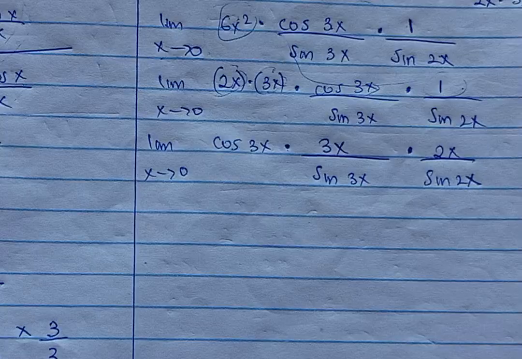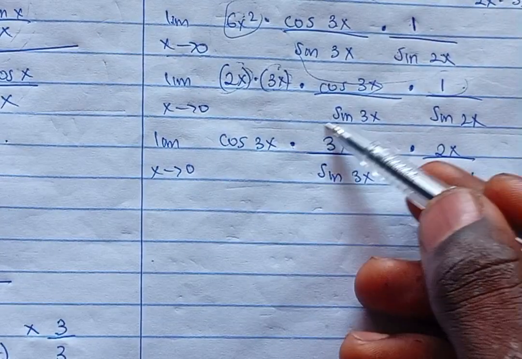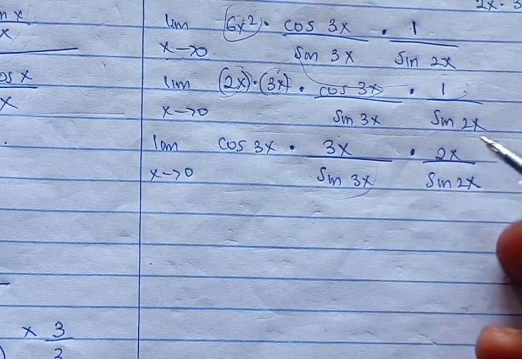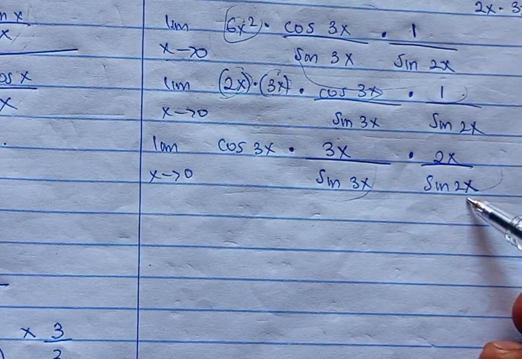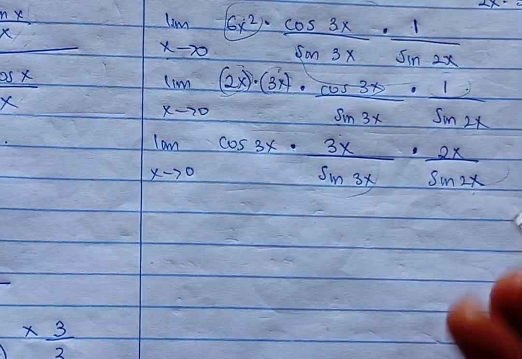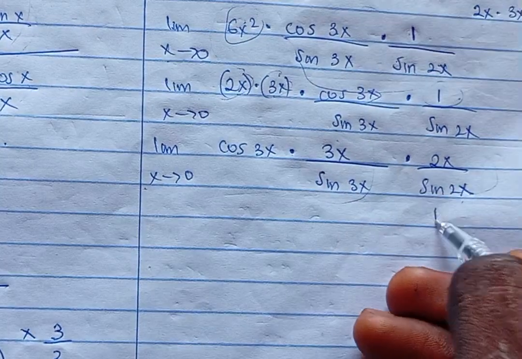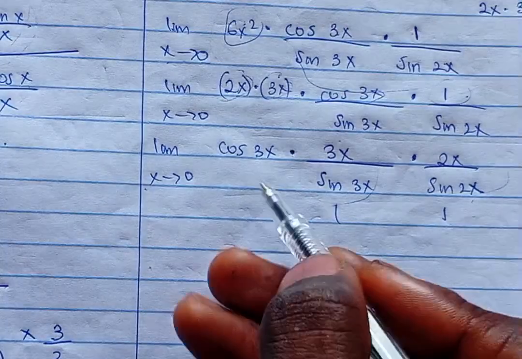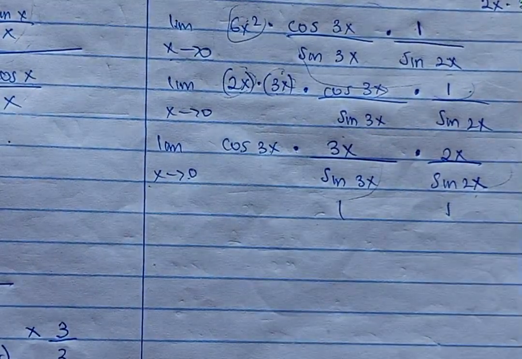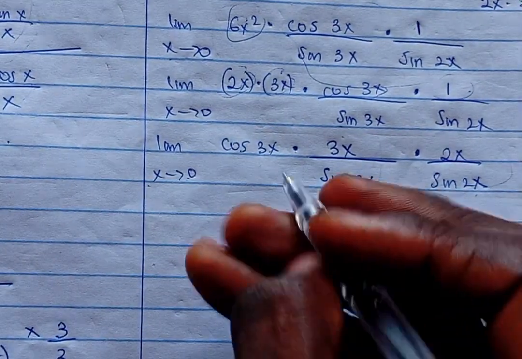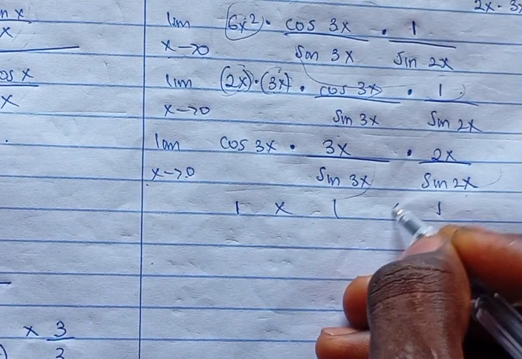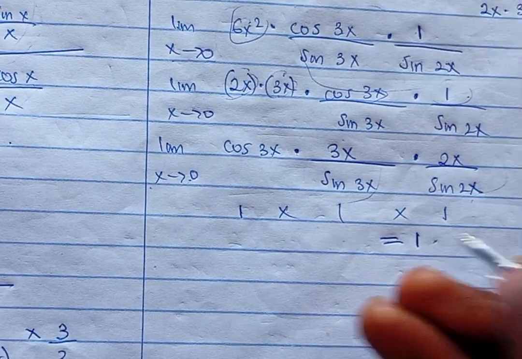Okay, now this one is a standard limit, 3x over 3x. This one is also a standard limit, 2x over 2x, right? So as x tends to 0, this one goes to 1, and this one, substituting 0 here too, because cos 0 is what? 1. So it means 1 multiplied by 1 multiplied by 1, so your final answer is also 1.